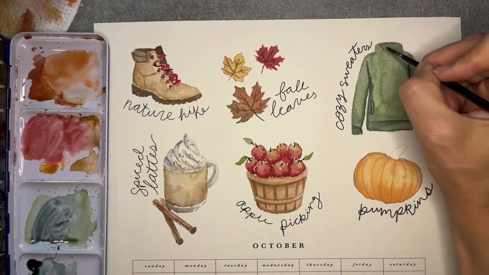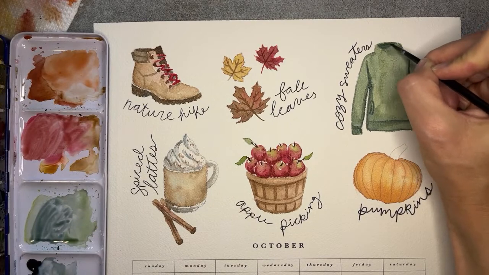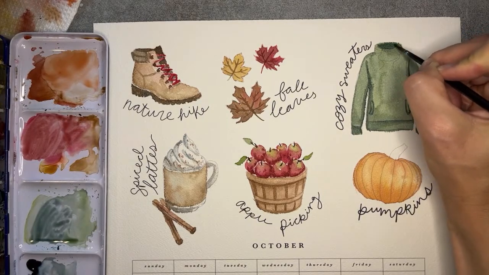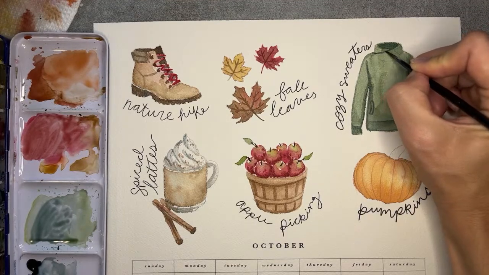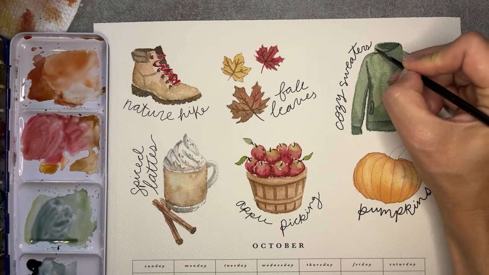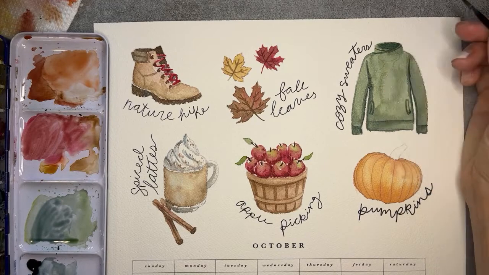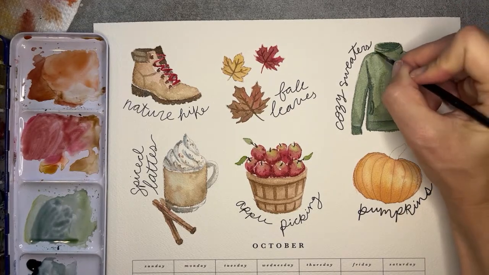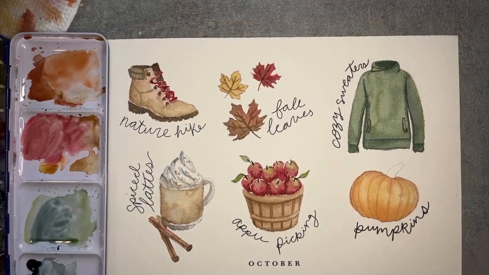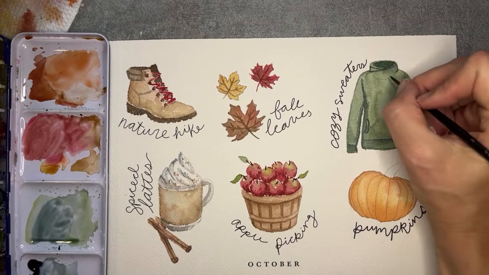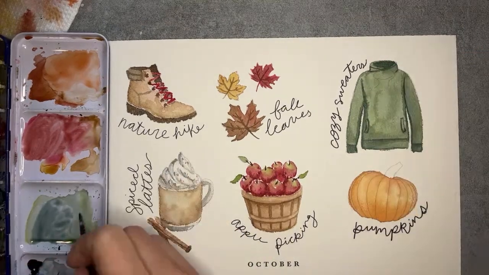Up top here. So we definitely need to, if yours is like mine, darken this part. That's where the neckline is. And then I can show that cowl neck there, like that. And then these are drawstrings.